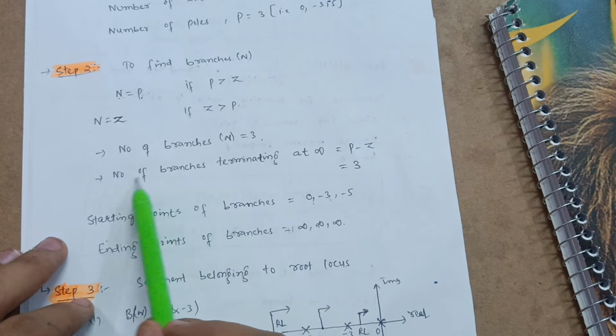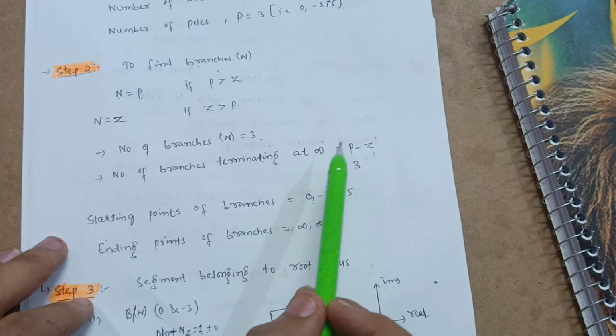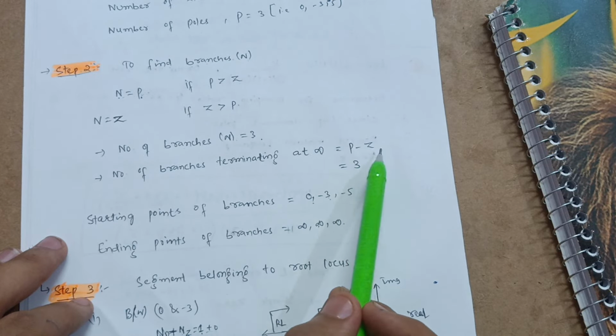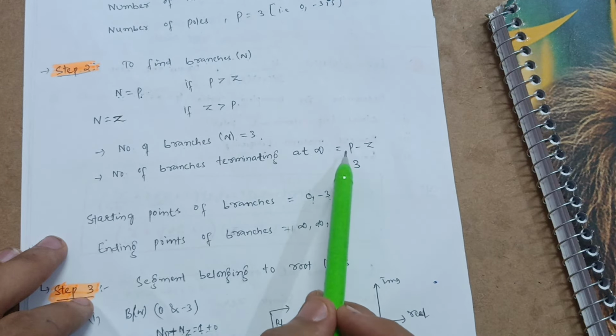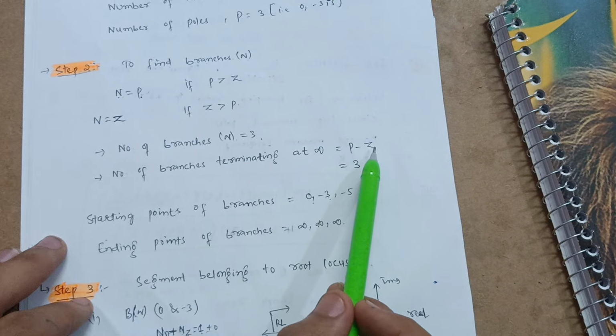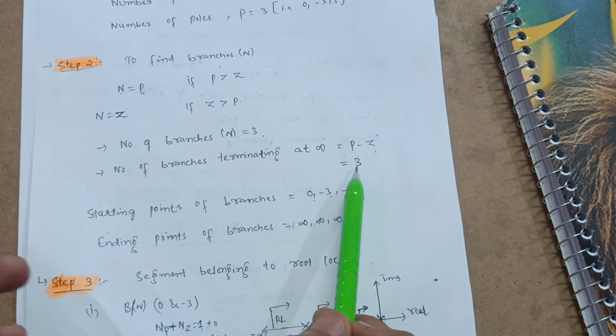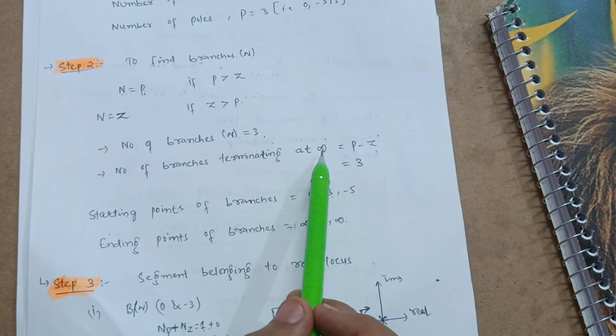So the number of branches terminating at infinity, there is a formula, P minus Z, meaning poles minus zeros. So how many poles are there? 3 poles are there and 0 zeros. So P, 3 minus 0 is 3. So the number of branches terminating at infinity will be 3.